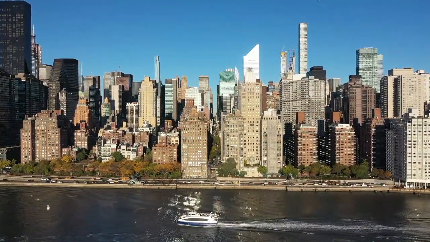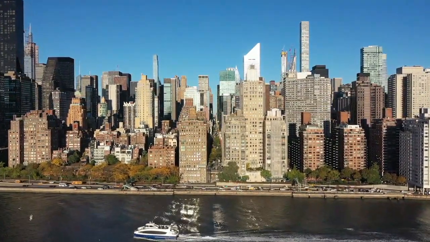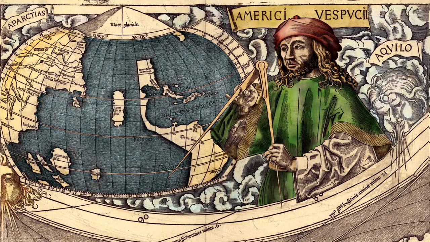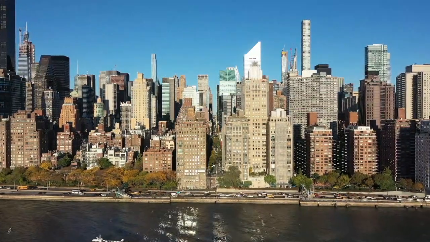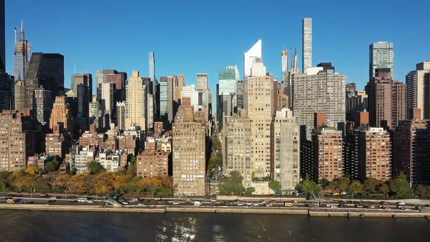United States. The name America comes from the Italian explorer Amerigo Vespucci. The term United States was adopted after the country declared independence from Great Britain in 1776.